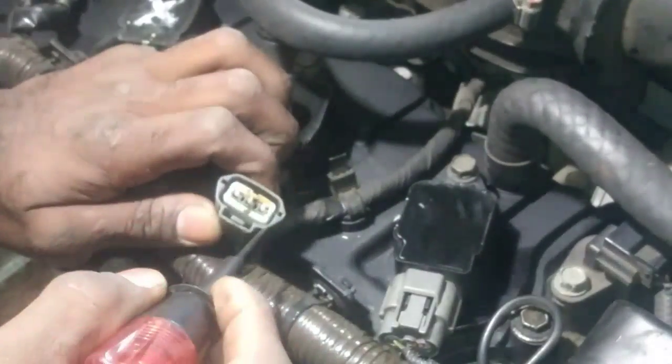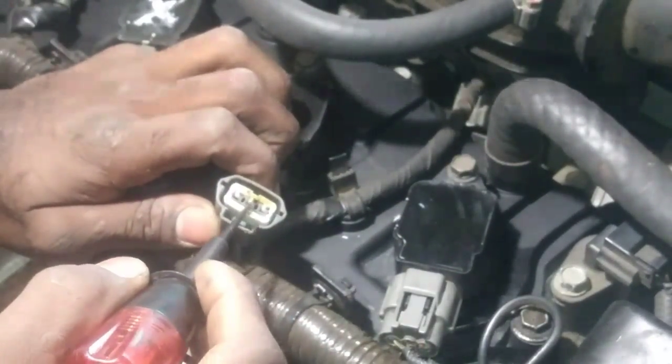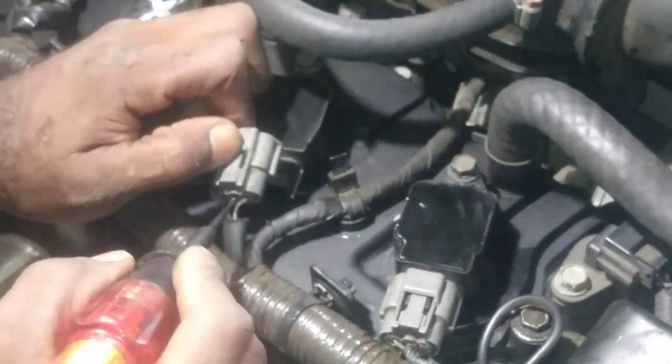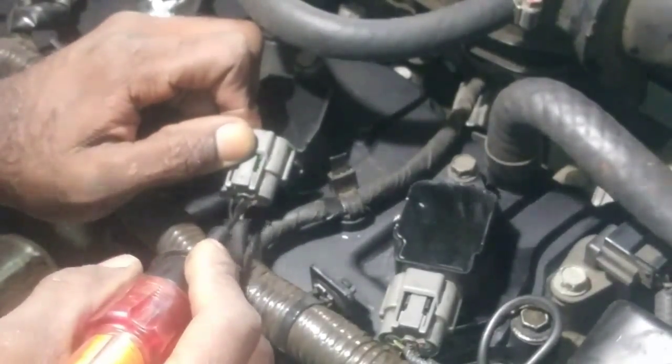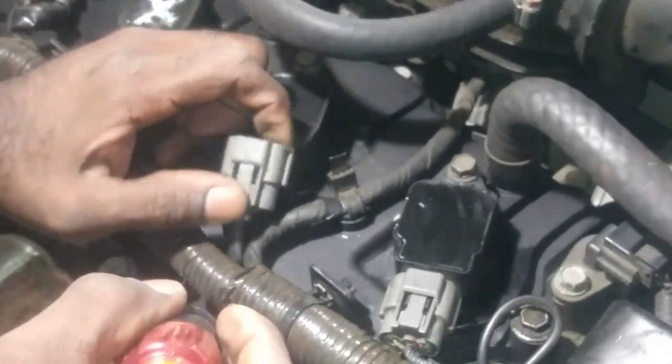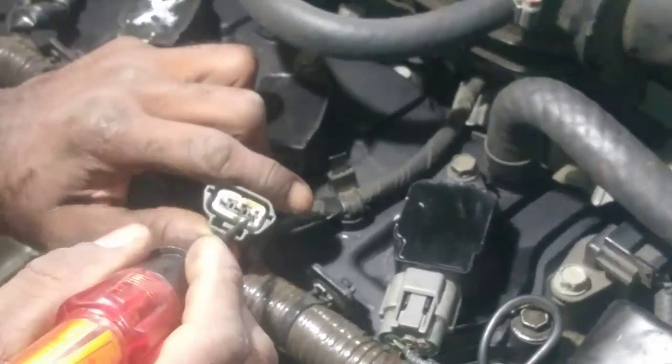So we got 12 volts, ground, signal. 12 volts on the far right, ground in the middle, signal on the far left. Should be the same for all the other ones.